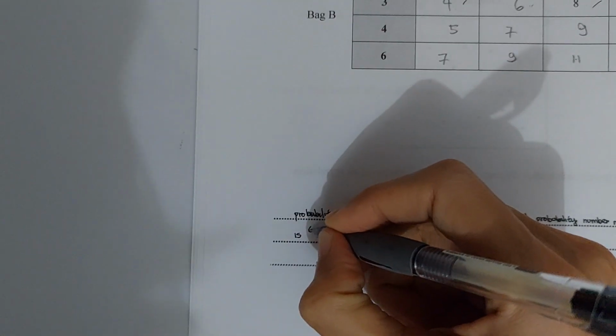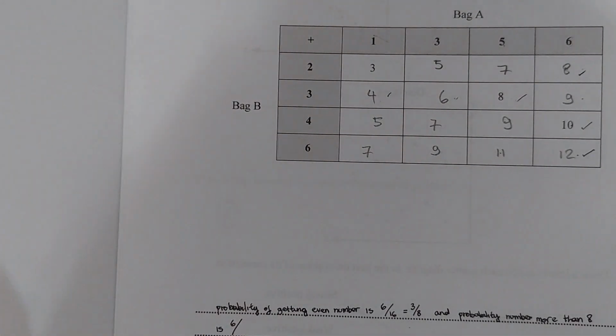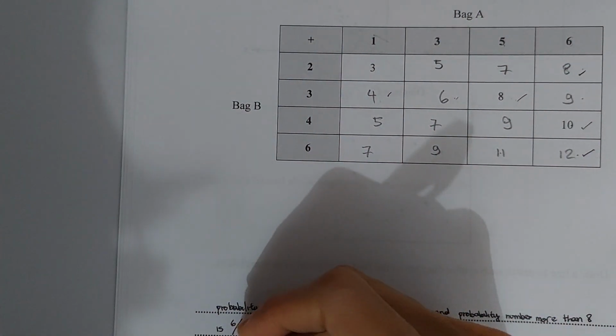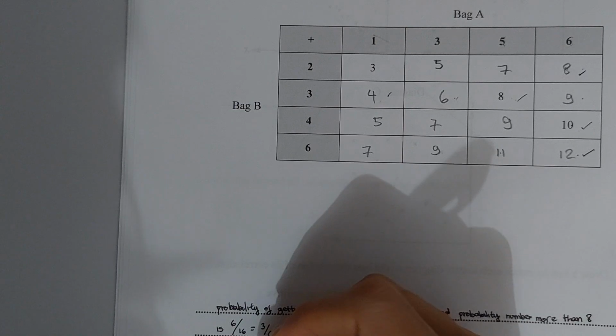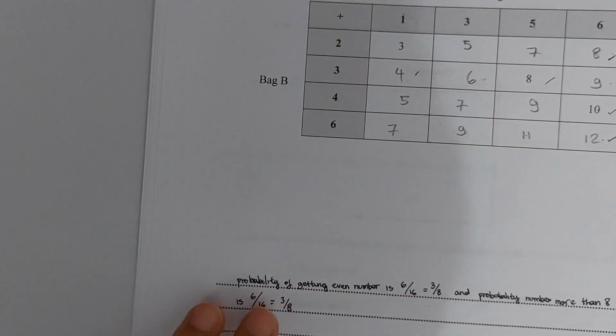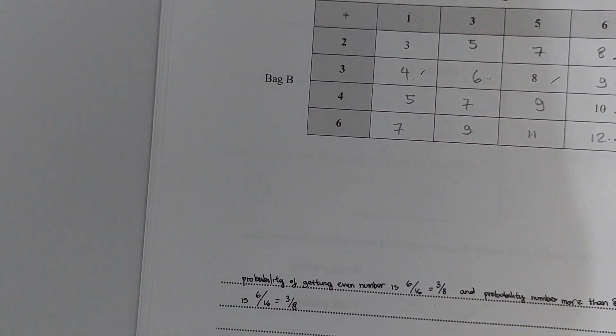So the probability of a number more than 8 is 6 over the possible outcomes from this question. It will be 16, which, if you simplify it, is equal to 3 over 8. Okay, so they are the same already. Done.